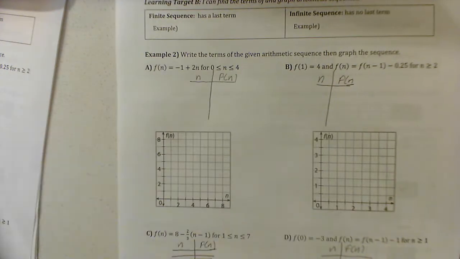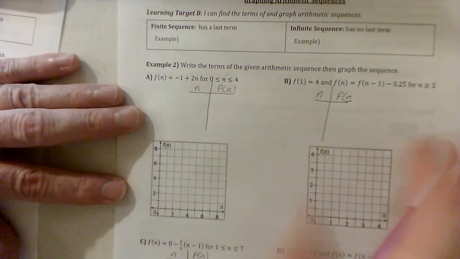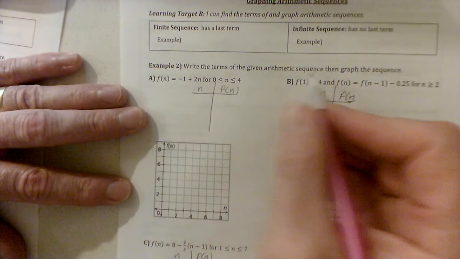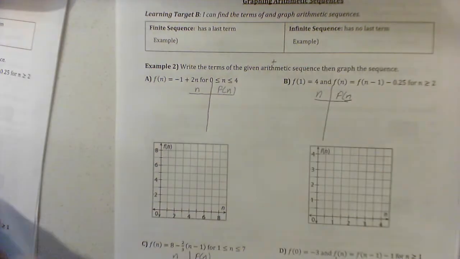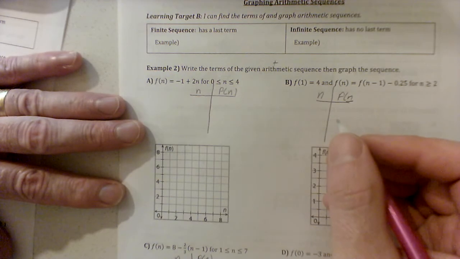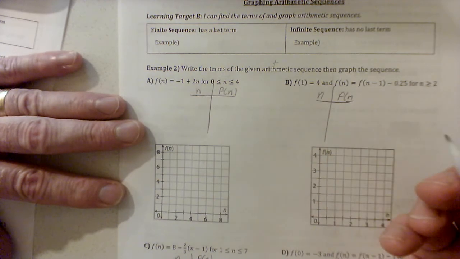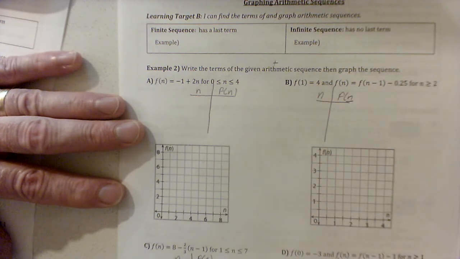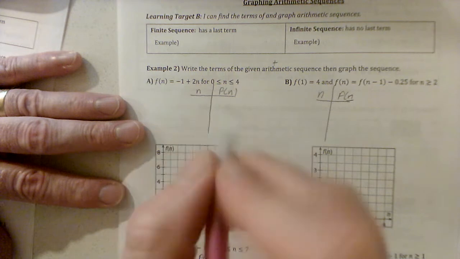All right, this one shouldn't take too long. They say, write the terms of a given arithmetic sequence. Again, that just means we have an add rule, and we're either going to say it as a recursive or an explicit function. At this point in time, this one right here looks to be explicit.